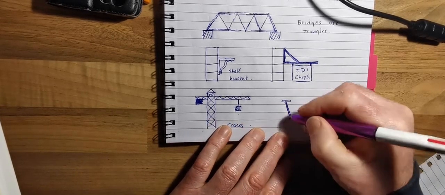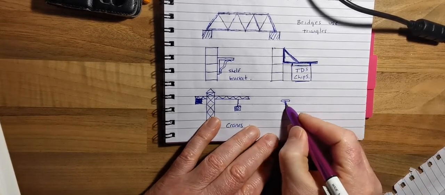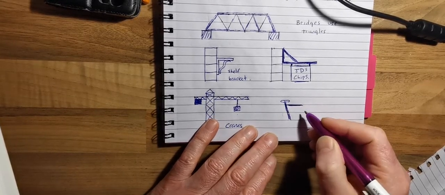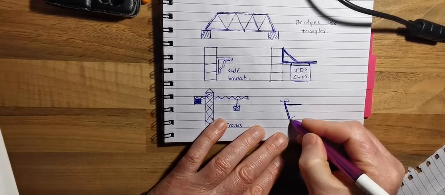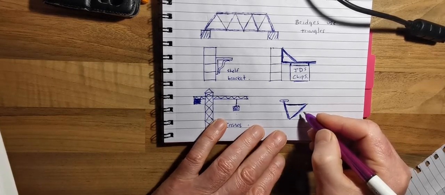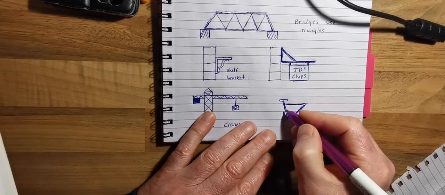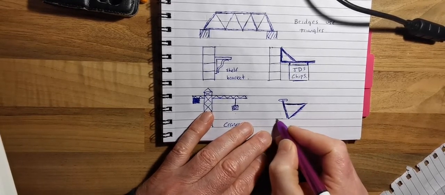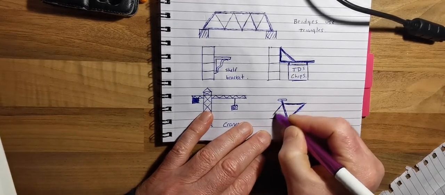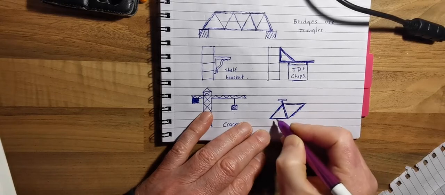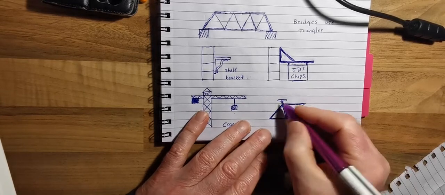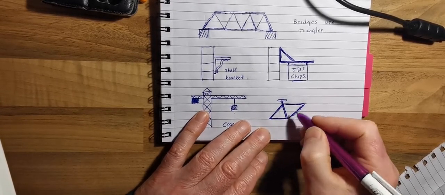Then we want to go horizontal here and then back and sloping up here like that. So that's a triangle for that. Now what I want to do then is go pretty horizontal here and another triangle there.